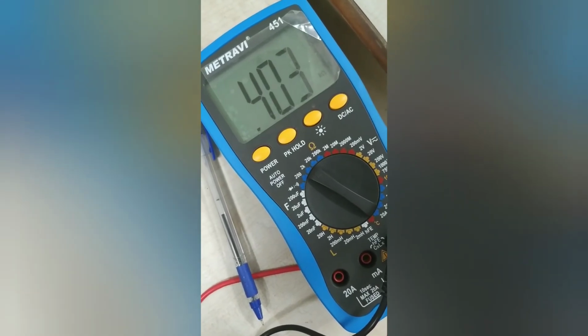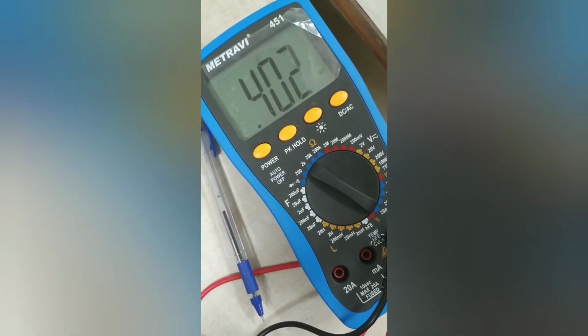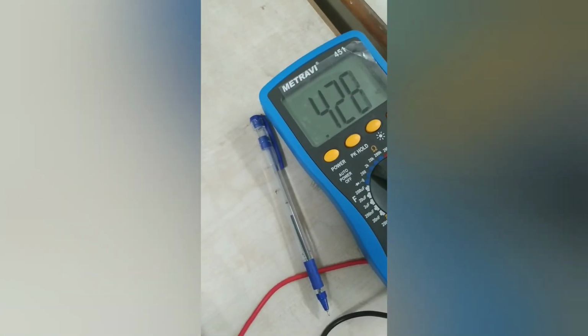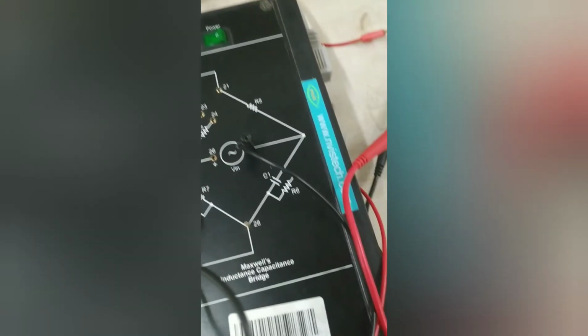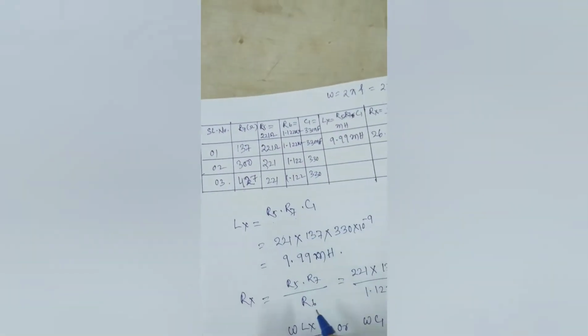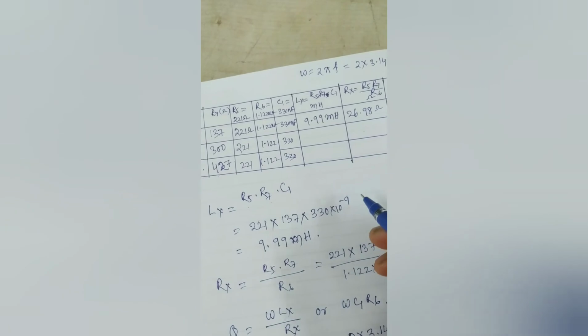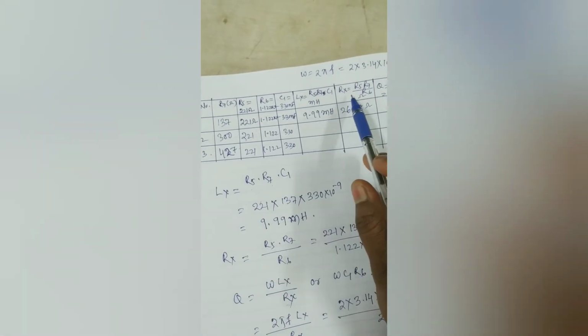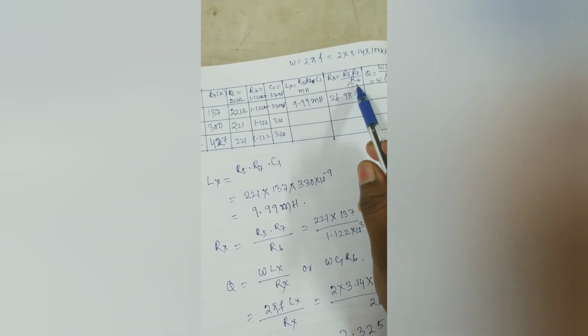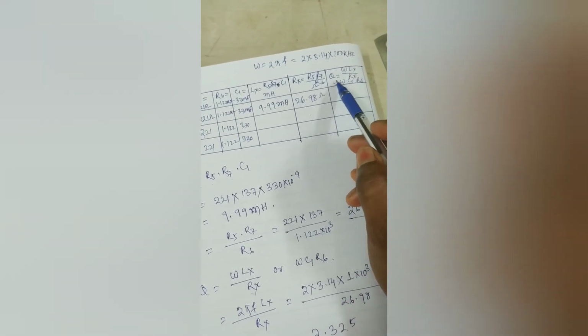R7 is 427. Then go for the calculation. So here, calculate the value of Lx using R5 R7 C1, and Rx equal to R5 into R7 by R6, and calculate the value of Q.